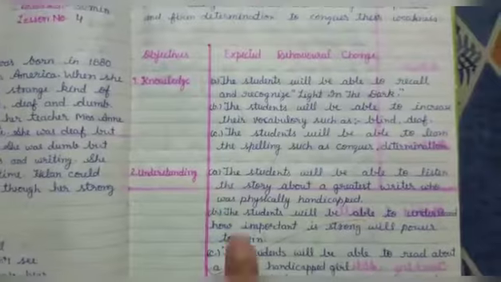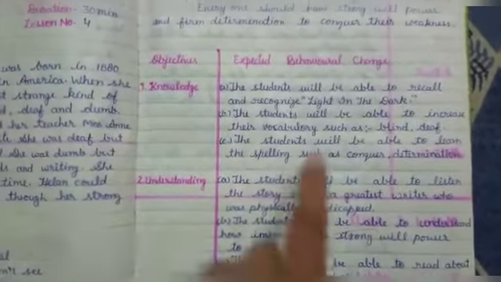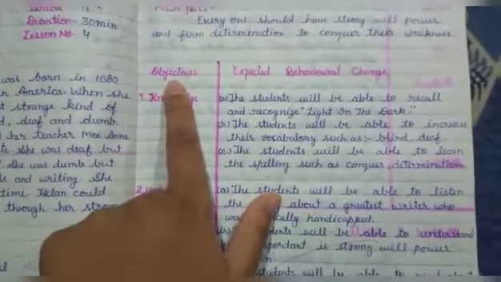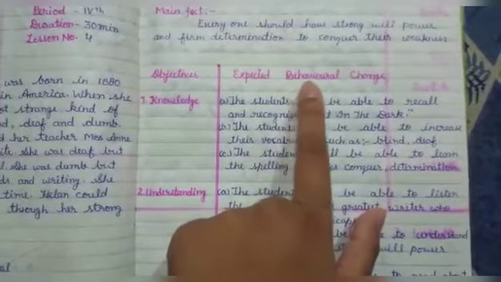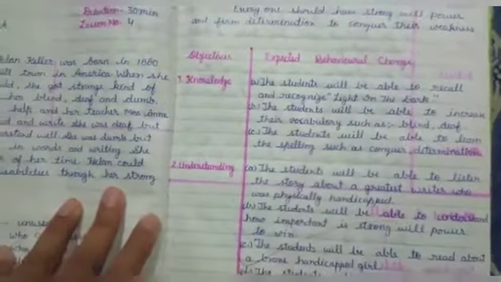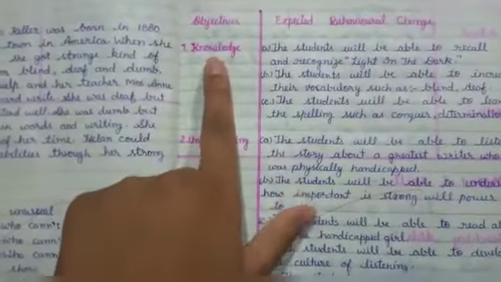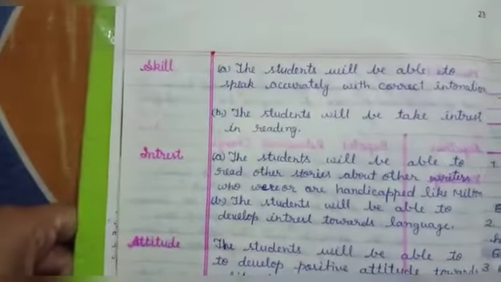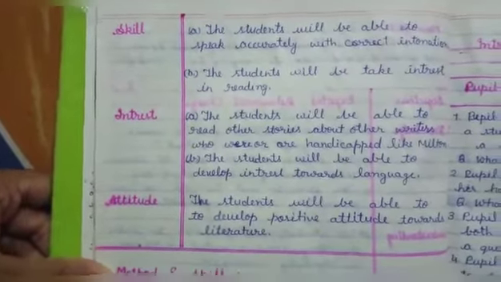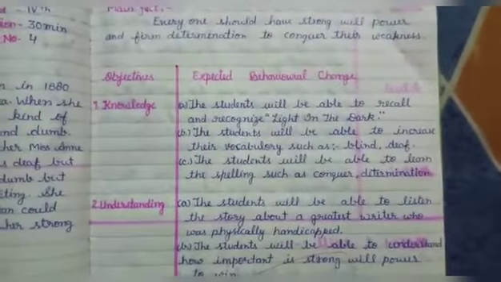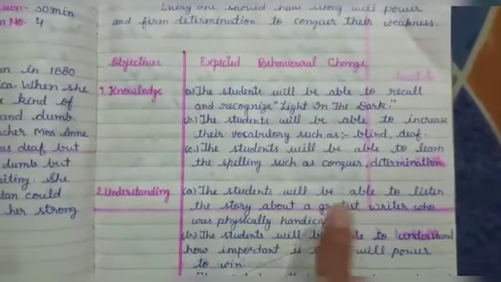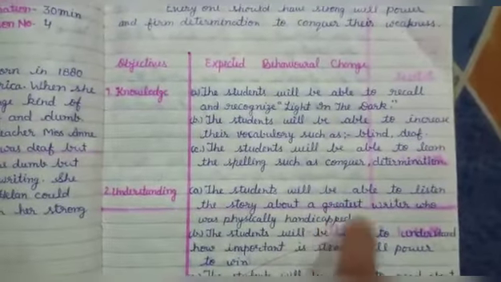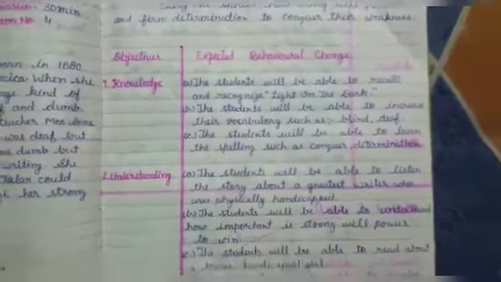For that, we're going to divide the page into two parts. The first part is the objective, and the second part is the expected behavioral change. There are 6 objectives: knowledge, understanding, application, skill, interest, and attitude. Now we have the expected behavioral change. These will be taught to you in the class, so you can fill this column with whatever you are taught.